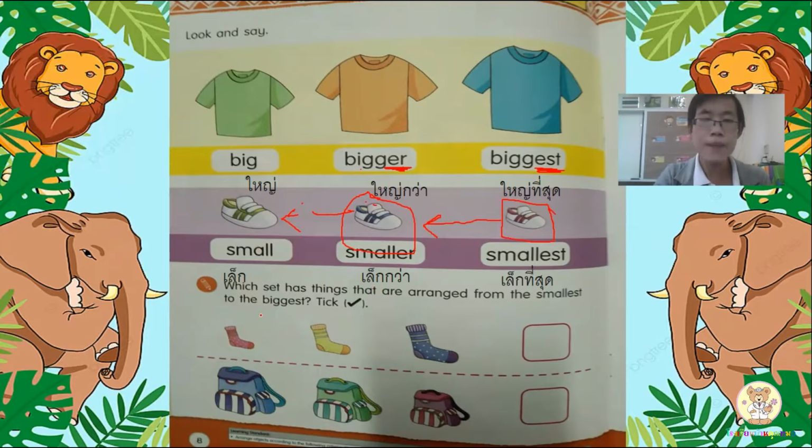So let's take a look at picture number 1. You can see the pictures of the sock. You can see that the first picture is small, right? Small. And after that, the next picture is bigger. And the last one is the biggest. So we can conclude that they have arranged from the smallest to the biggest. So we need to do some tick over here.